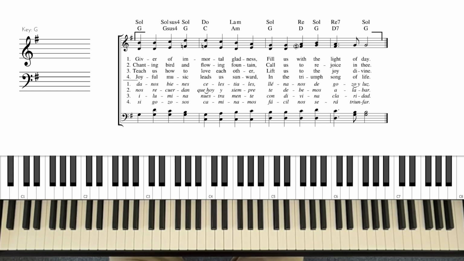All right, so that's the first piece of information we get from the sheet music. It's in the key of G major. And you can tell a lot of the chords in here are G. It starts and ends on a G. So you're pretty confident you're in the key of G.